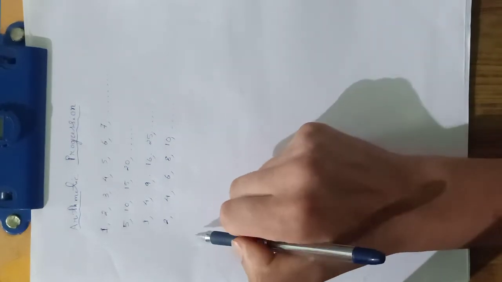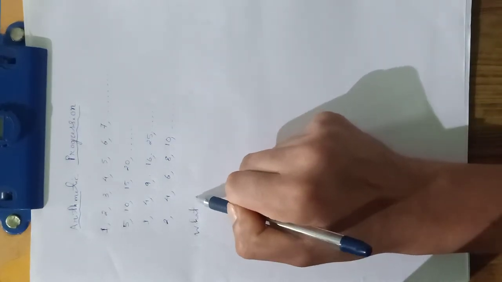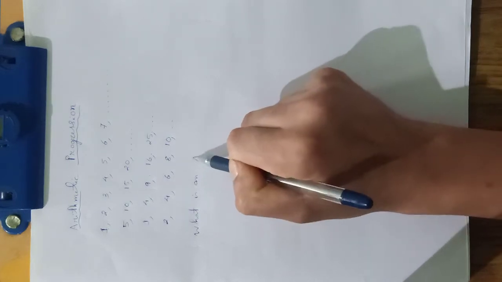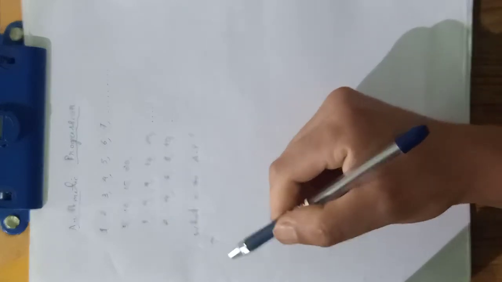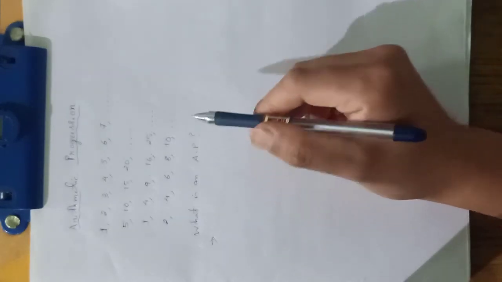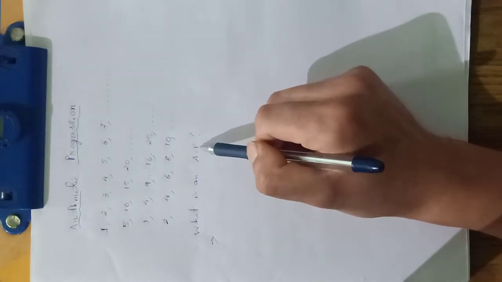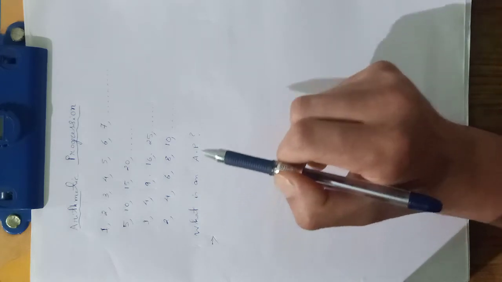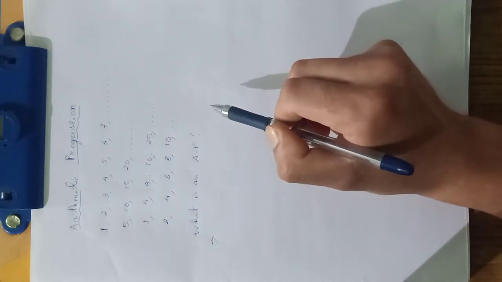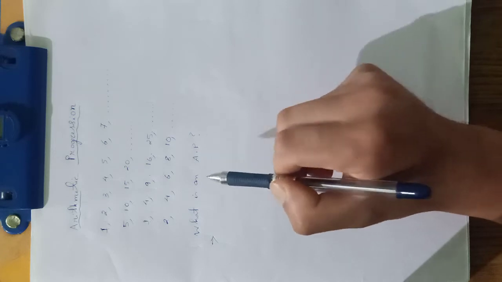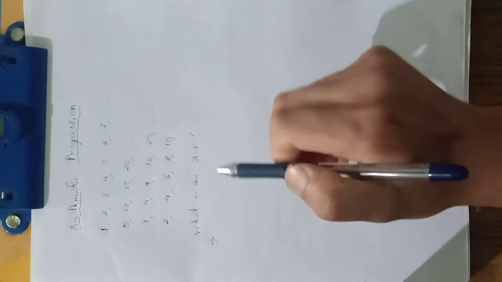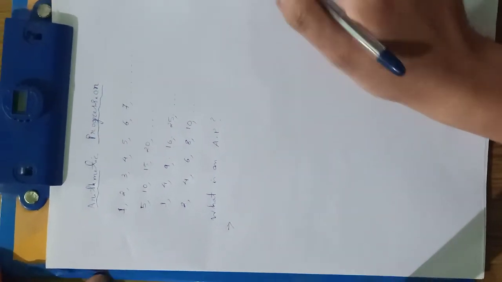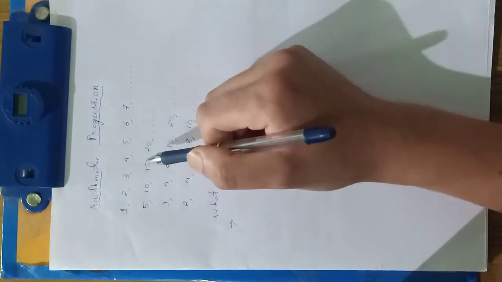Now, what is an arithmetic progression? We define arithmetic progression as a sequence in which the difference between each of the consecutive terms is equal. Now look at the first series of numbers.